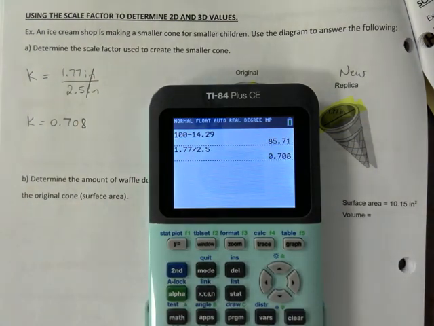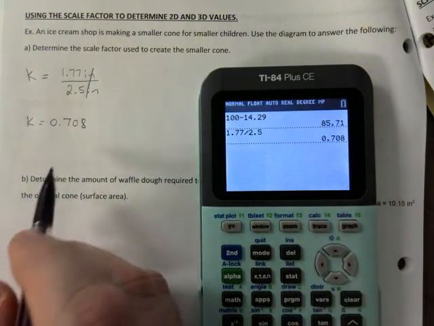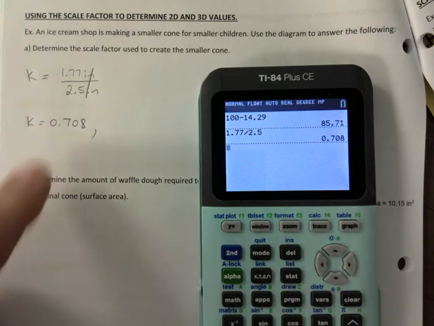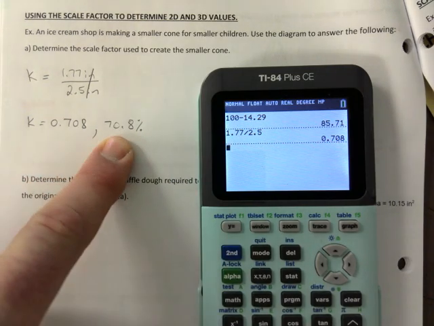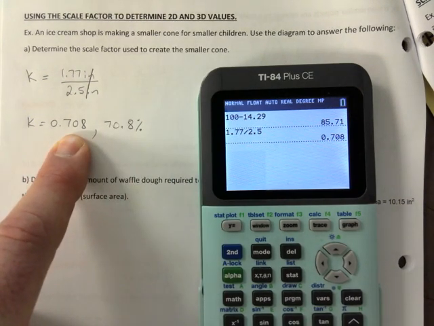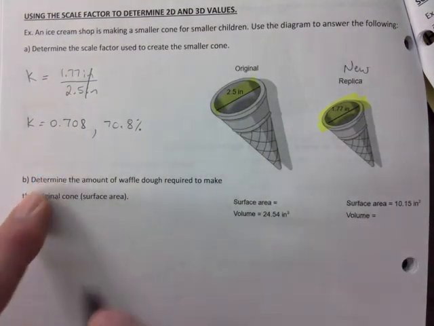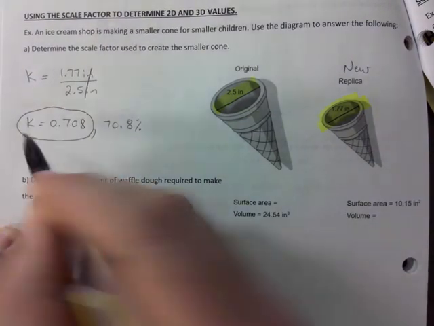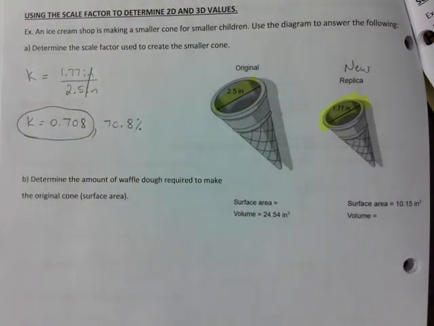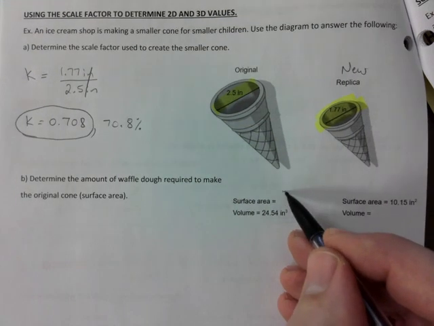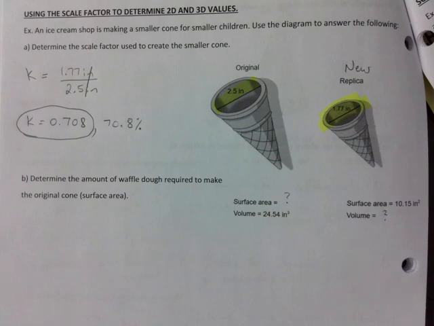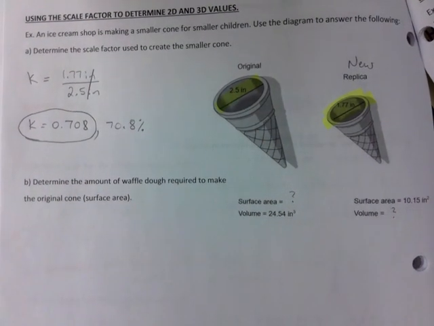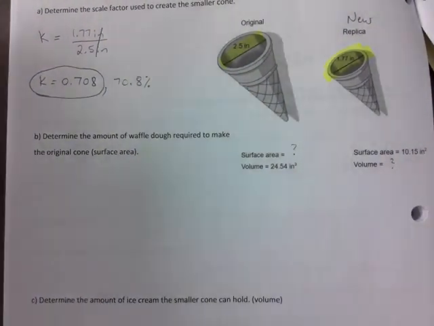There it is. Okay. We could probably do percentage. I'm just going to go ahead and multiply it by 100 to say that my scale factor is also 70.8%, but I will use this one to work as we go along. So this is your key. This is so important. Once you have that, I ask a whole bunch of questions. Notice that there are question marks here. Right? There are question marks, and your scale factor is the key to unlocking that. All right, let's use that to our advantage.